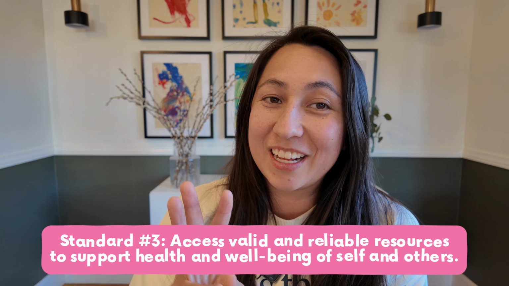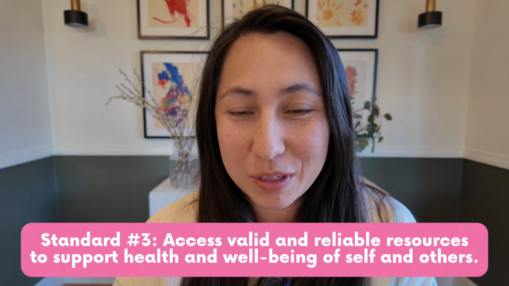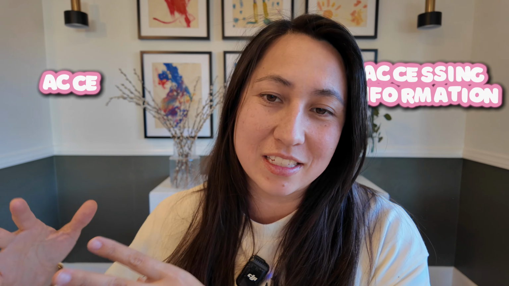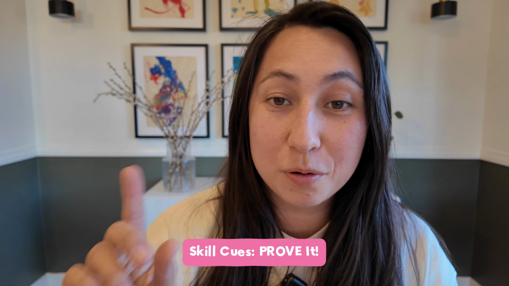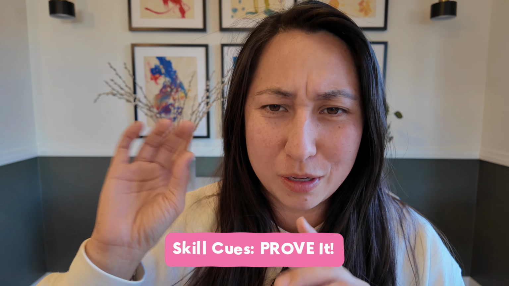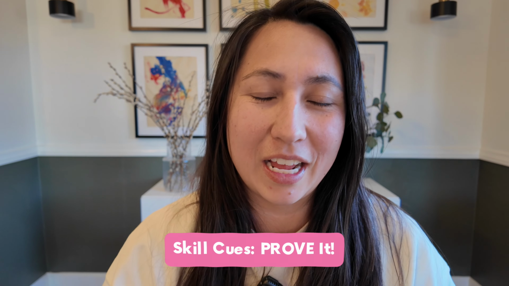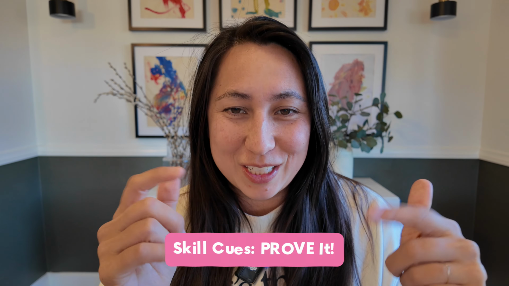All right, that third standard is all about accessing resources, and I think about it in two parts: we have accessing information and we have accessing services. Both of these are probably things you've already integrated into your ATOD unit. You can check out the Prove It skill cues. I'll link to it in the bio or in the description.